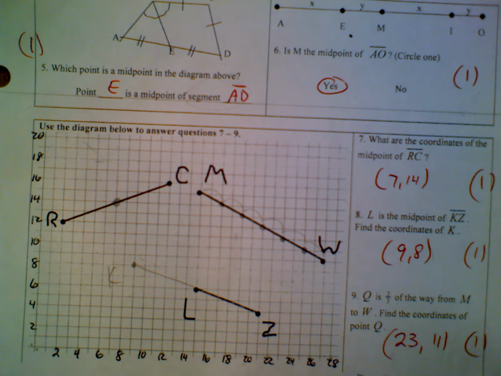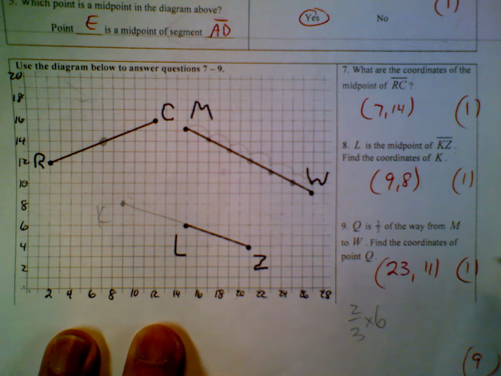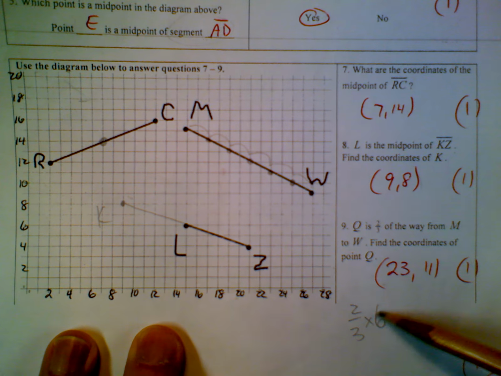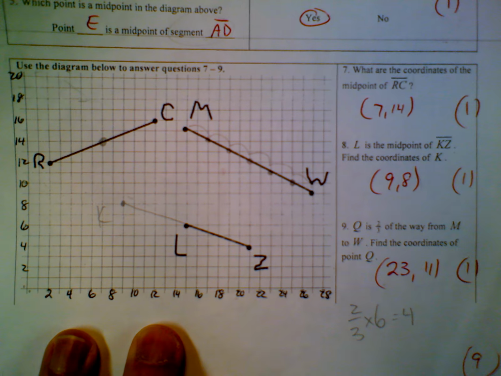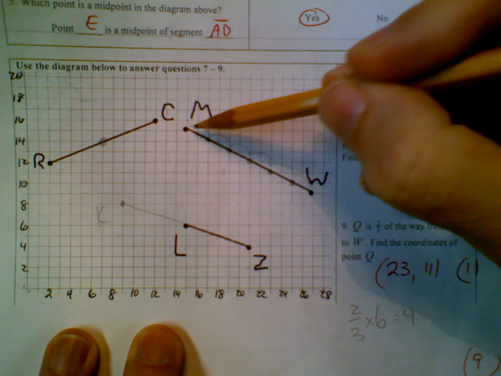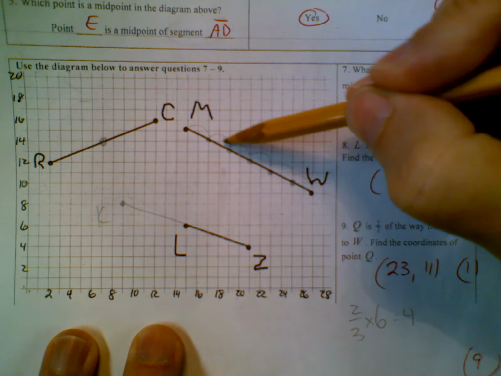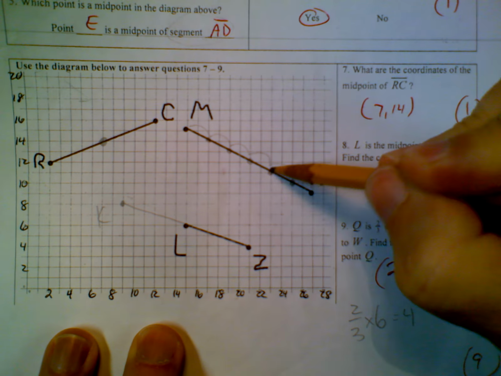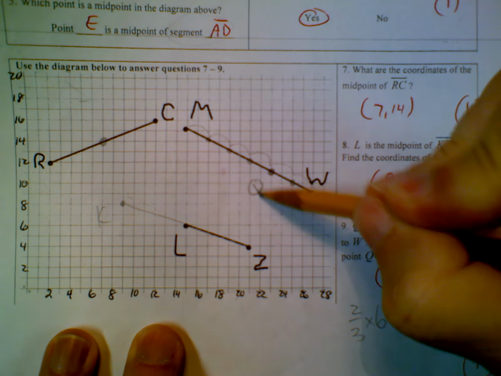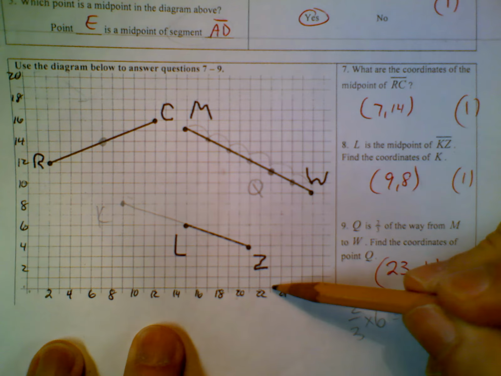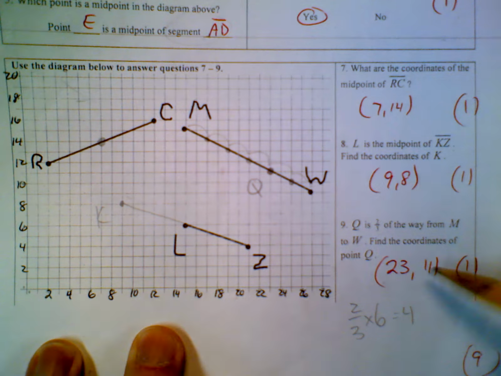2/3 of 6 steps, sorry you didn't see me write that down, 2/3 of 6 steps is 4 steps. So if we go back to M and take 4 of those steps, 1, 2, 3, 4, we will locate point Q exactly. And then the coordinates are 23, 11. Okay. Let's turn to the back side.